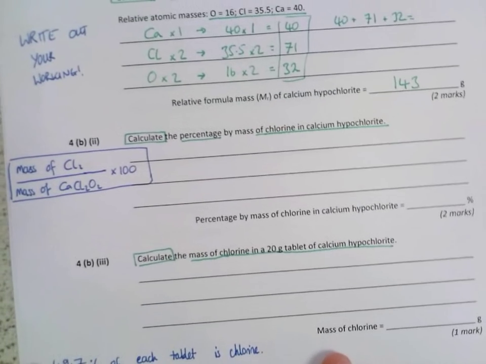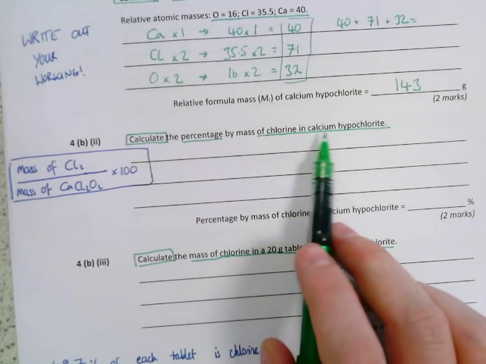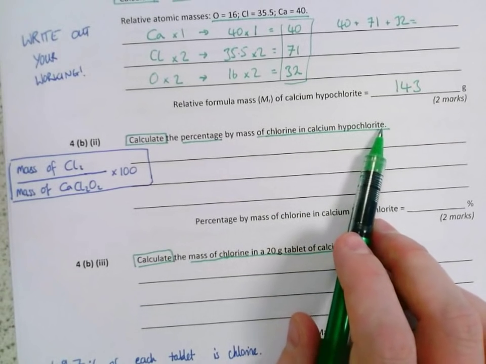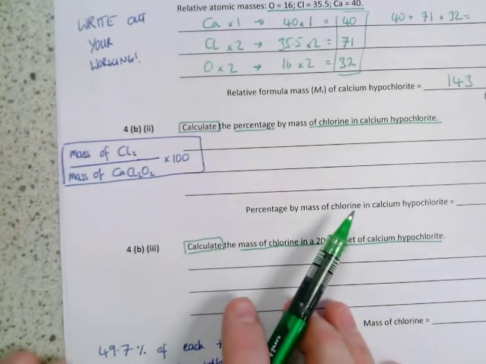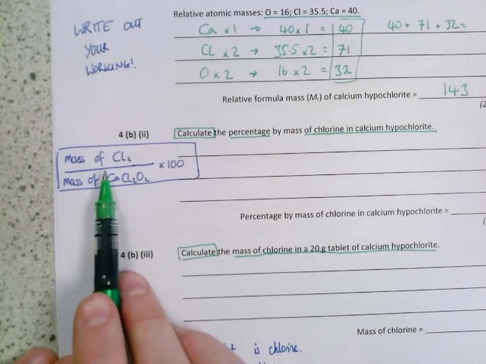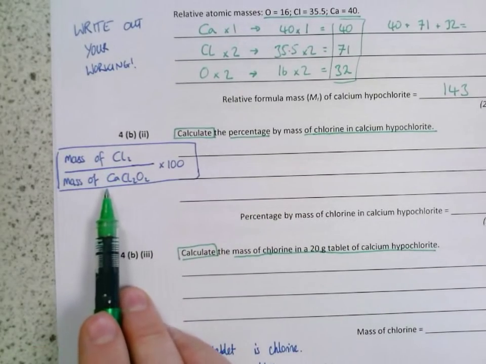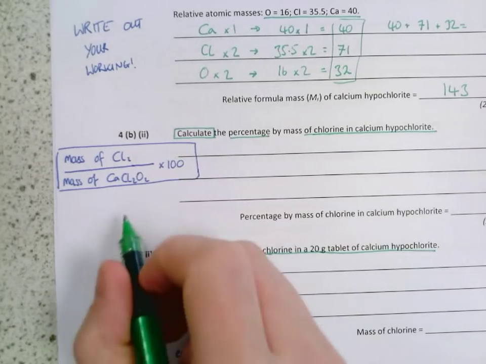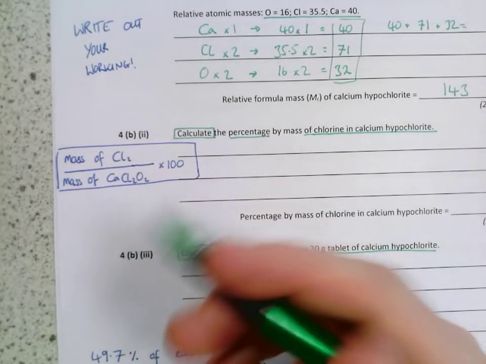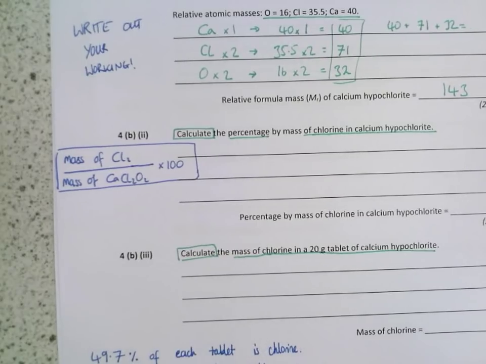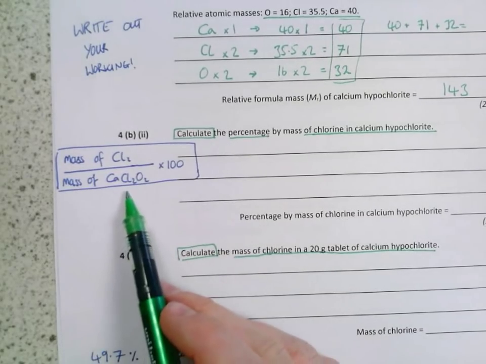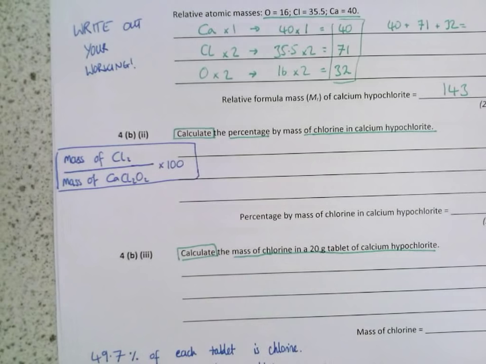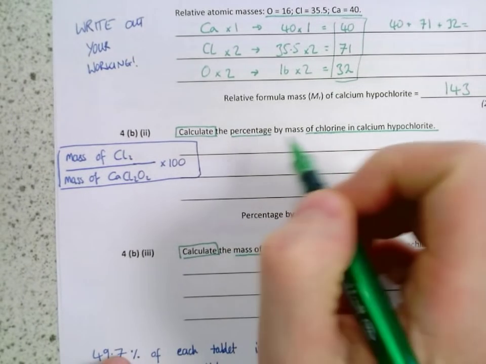Moving on. Calculate the percentage by mass of chlorine in calcium hypochlorite. Right. Here's the equation you needed to use: mass of chlorine divided by mass of calcium hypochlorite. It's like saying calculate the percentage of hydrogen in H2O. You'd need to work out the mass of hydrogen and then divide it by the mass of water and you get the percentage. So that's the equation. Well done those of you who knew that was the equation we needed to use. Now let's figure it out.